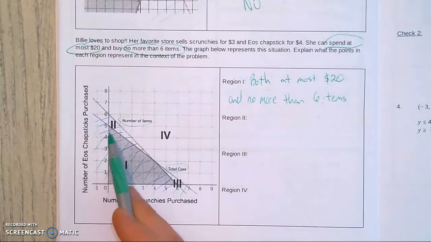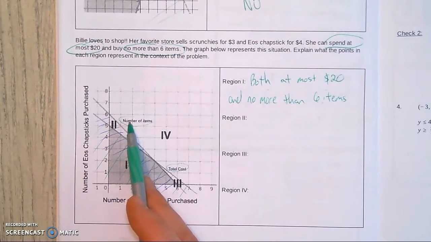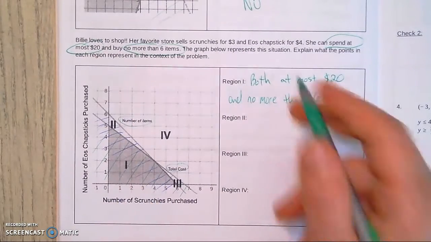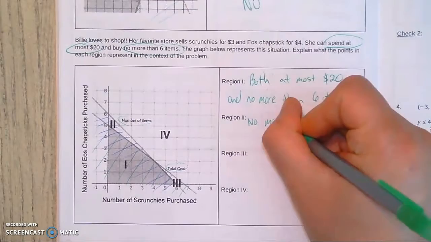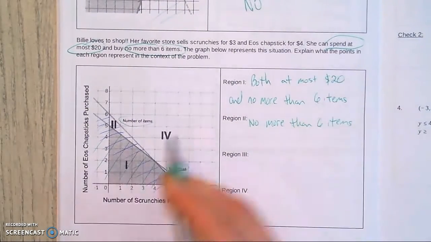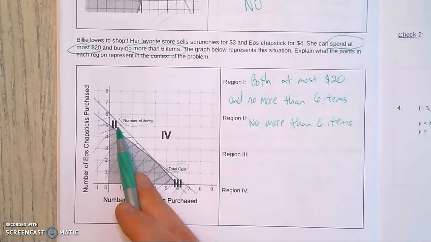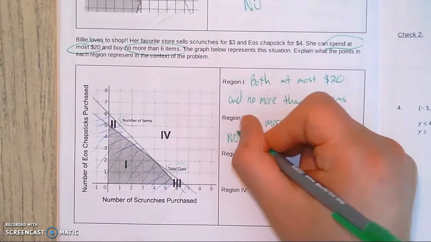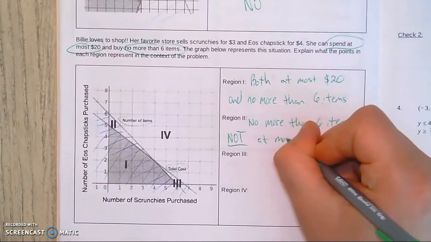When we look at region 2, I notice I only have the blue lines. That means it's underneath the line for number of items. It is no more than 6 items. But you see it's above the cost line. So even though you're getting no more than 6 items, you're spending too much money. But not at most $20.